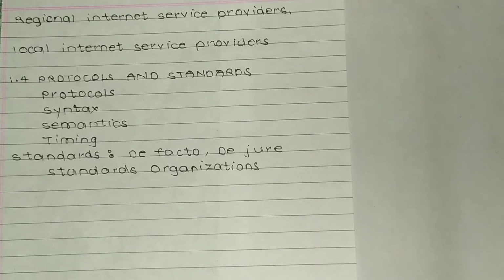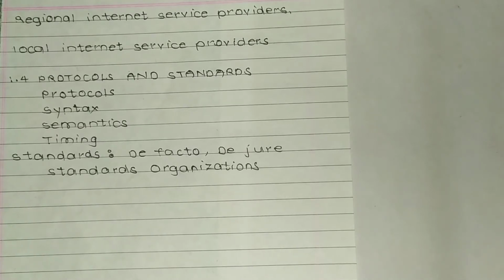However, two entities cannot simply send bit streams to each other and expect to be understood. So, there are certain procedures in order to send data. For communication to occur, the entities must agree on a protocol. So, there are some protocols.